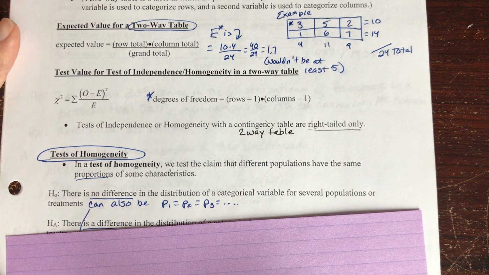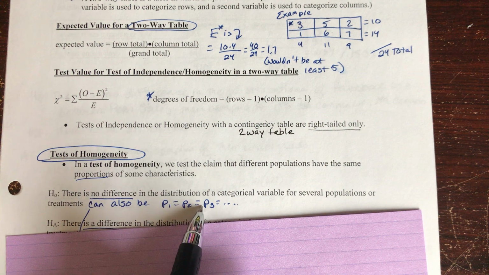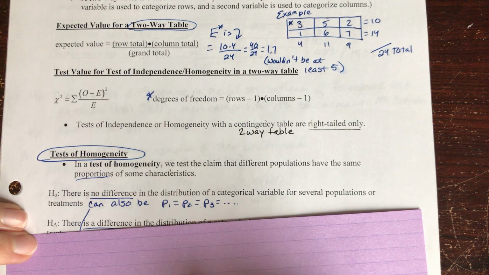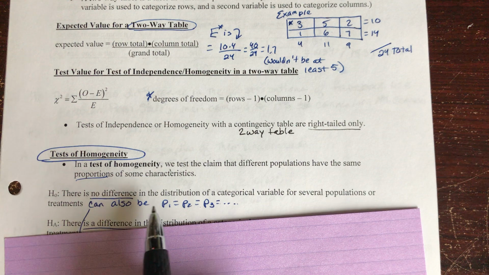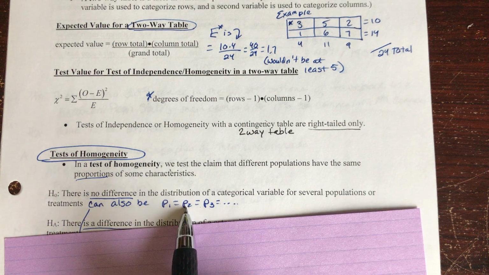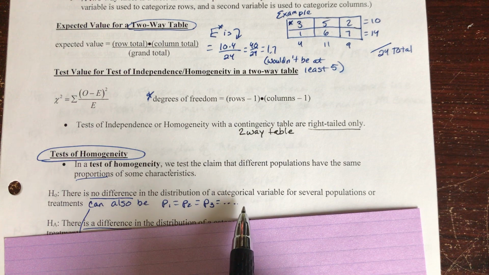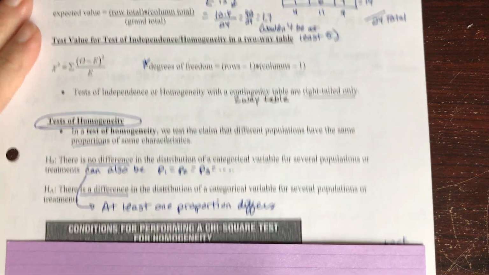So the proportion of kids at Seneca who attend RCBC is equal to the proportion of kids at Cherokee who attend RCBC is equal to the proportion of kids at Shawnee is equal to the proportion of kids at Lenape, for instance. The proportion of 9th graders is equal to the proportion of 10th graders is equal to the proportion of 11th graders is equal to the proportion of 12th graders who ride the bus, whatever we'd be looking for.